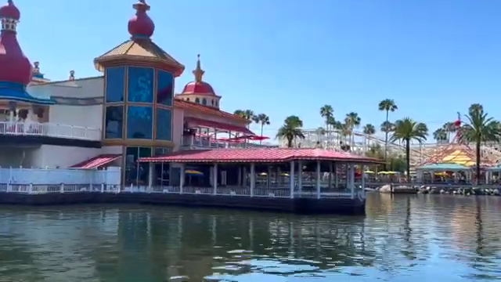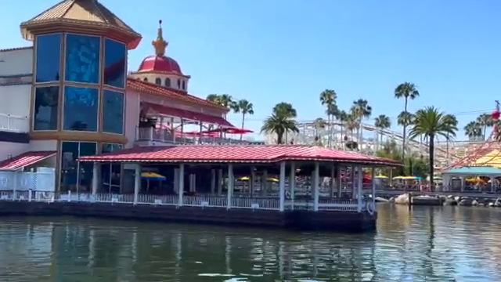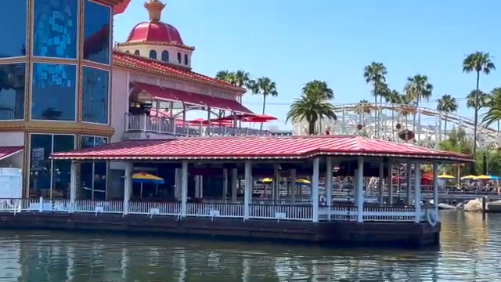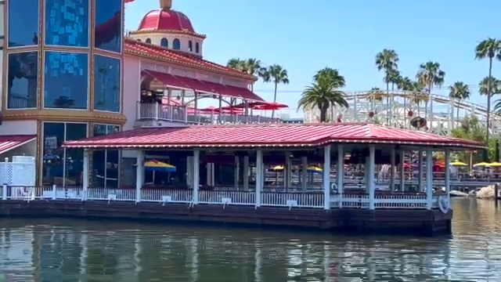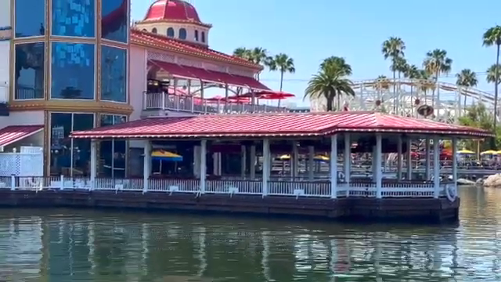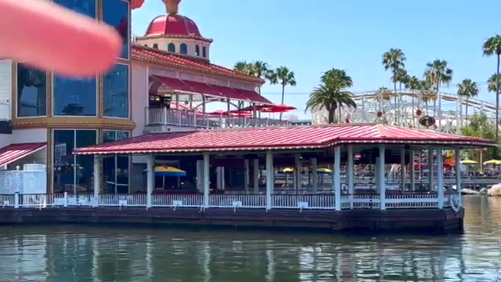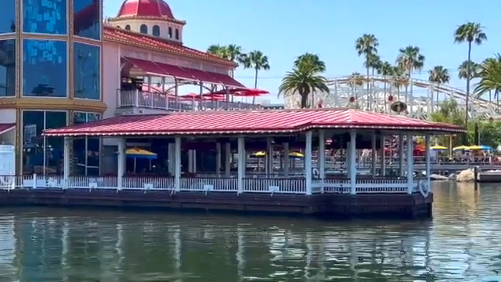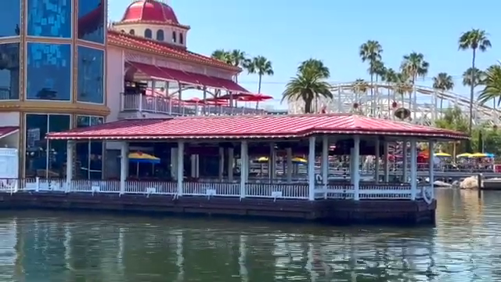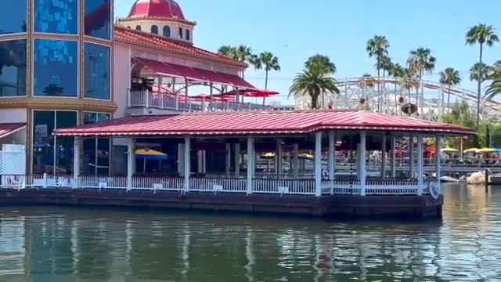Now make sure when you check in that you let them know you want to be seated out on the water, because there are two different spots. You can sit out here on the water, or they have dining spots up here. You don't want to be up there because you won't see. So you want to be down at the bottom. When you check in, say you want to be out by the water.